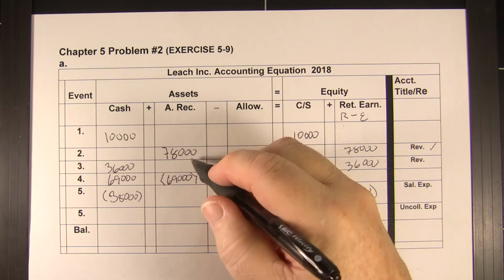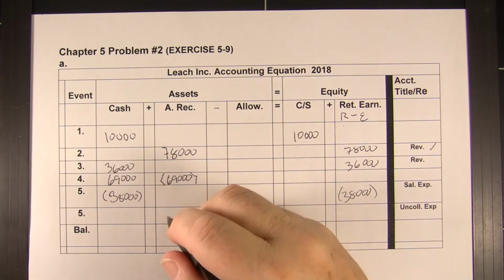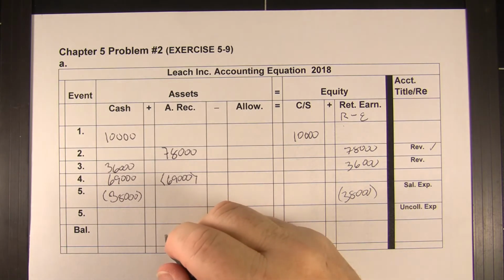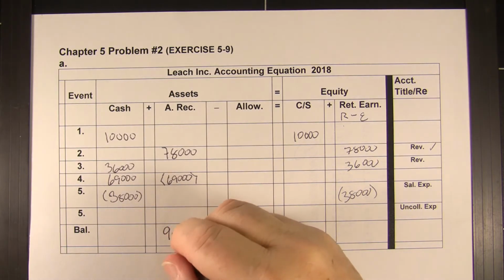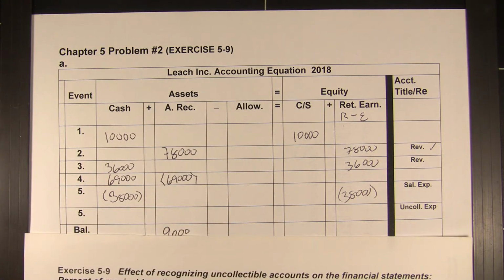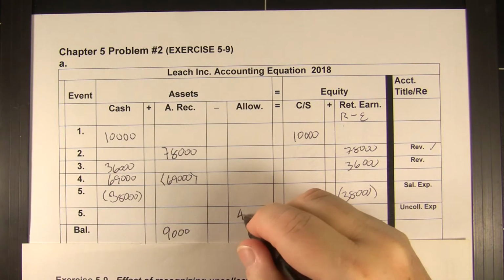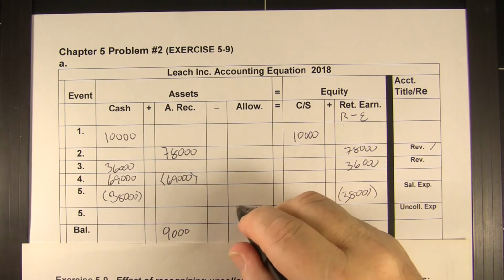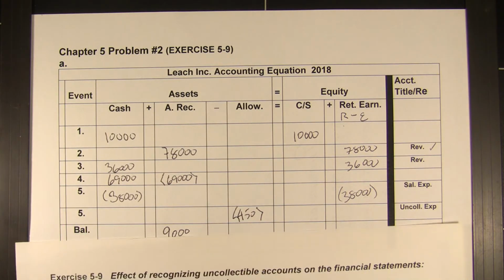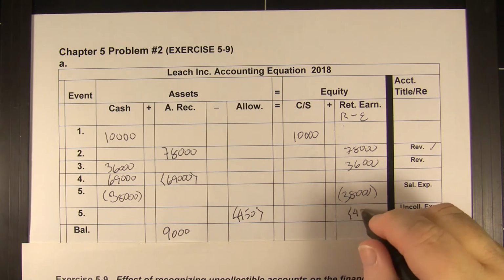Let's total this up real quick. That's $9,000. That's our balance in accounts receivable. 5% of that is $450. That's a negative. It's a minus that we have to attach to our accounts receivable. And it's an expense. We recognize it as an ordinary business expense.